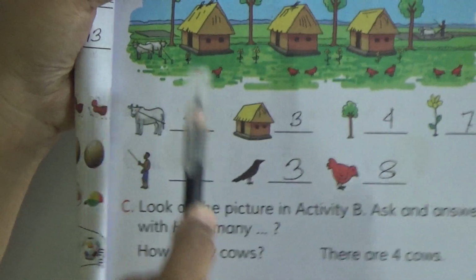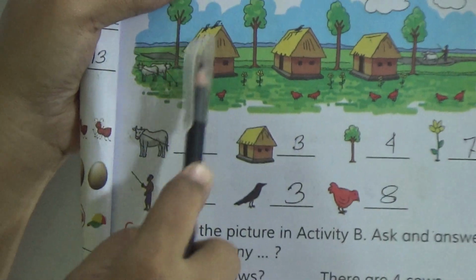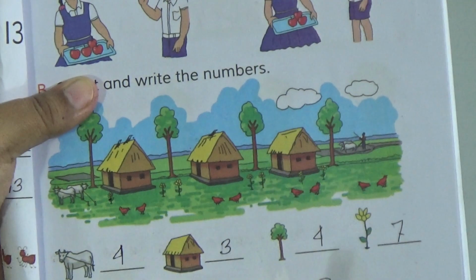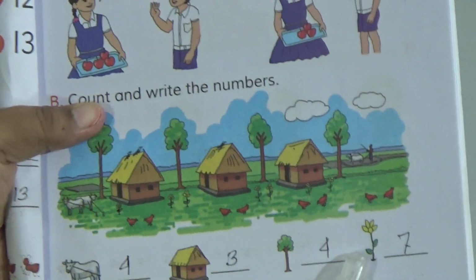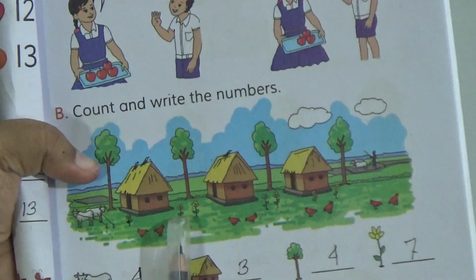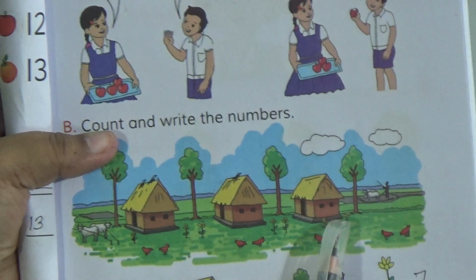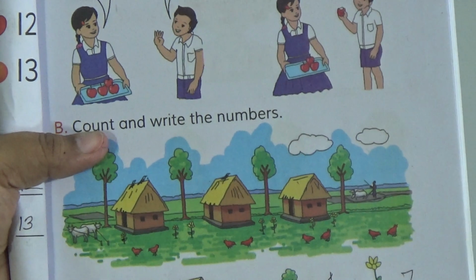The number is 4. This is the picture of heart. How many hearts are here? 1, 2, 3. 3. How many trees are here? 1, 2, 3, 4. 4 trees. Flowers. How many flowers are here? 1, 2, 3, 4, 5, 6, 7. So we have to write here 7.